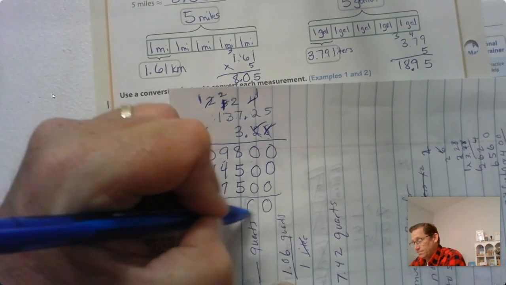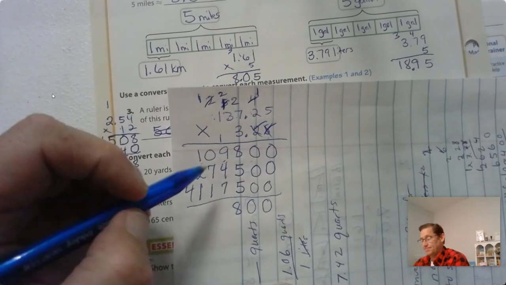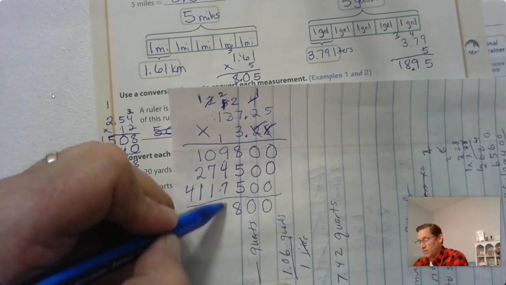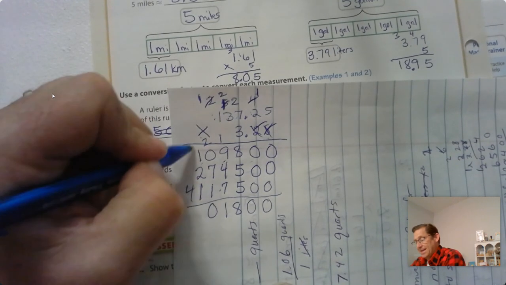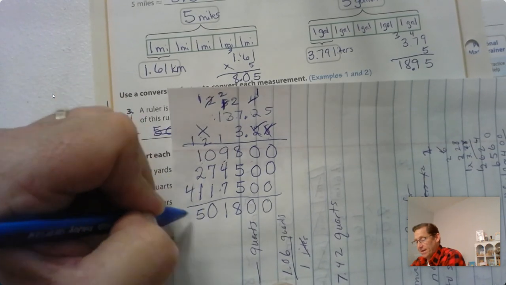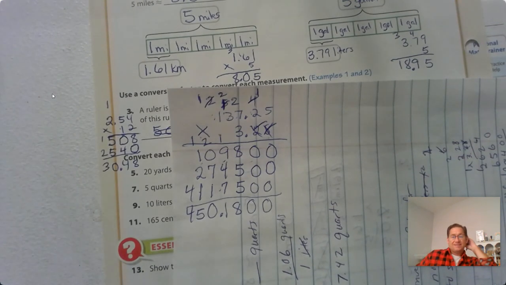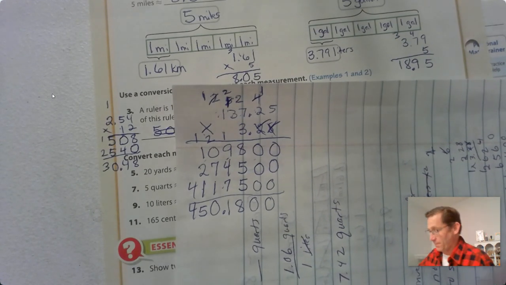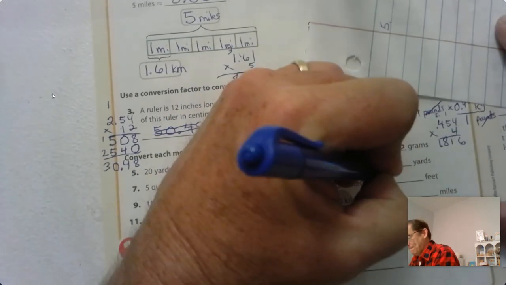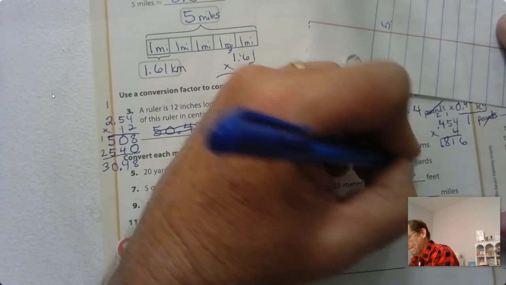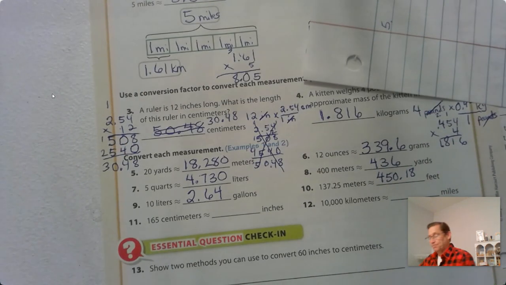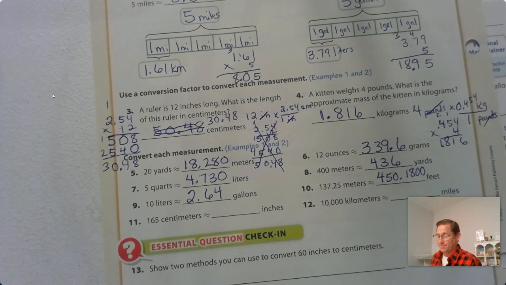Okay, adding it up, with 4 decimal places, we get 450 and basically 18 hundredths. Okay, so I'm okay with that number. Or you can keep the zeros. They're equivalent.